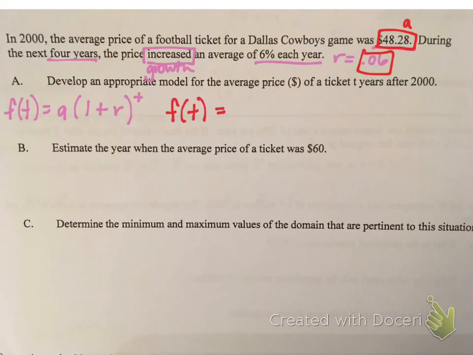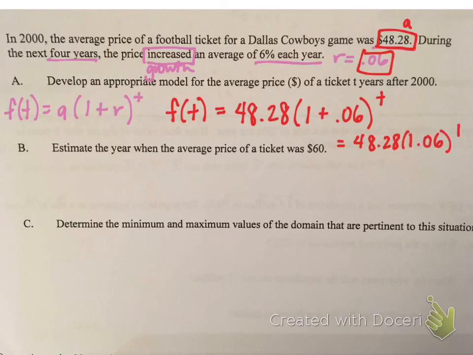So F of T would be 48.28 times (1 plus 0.06) to the t. You could even simplify this one step further to be 48.28 times 1.06 to the t. So estimate the year when the average price was $60.